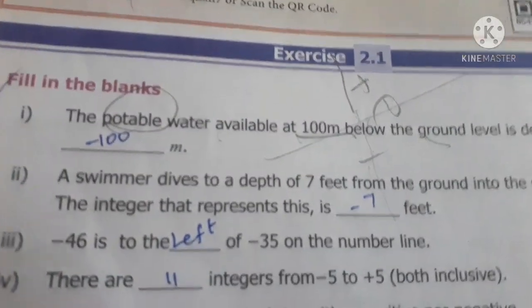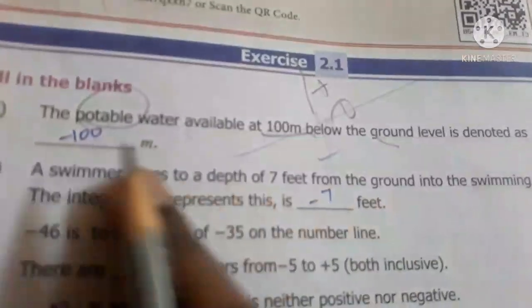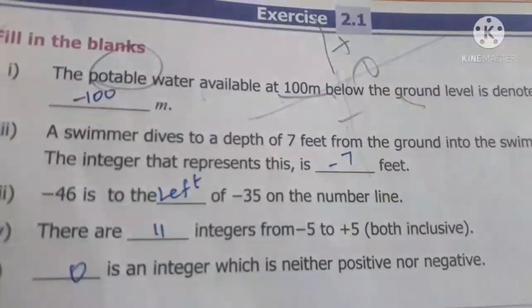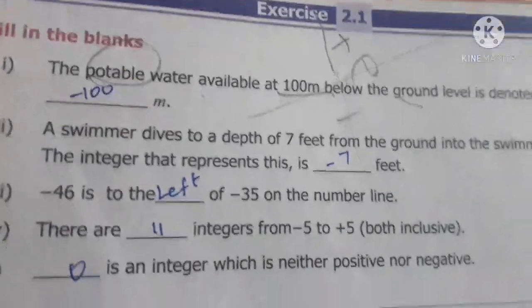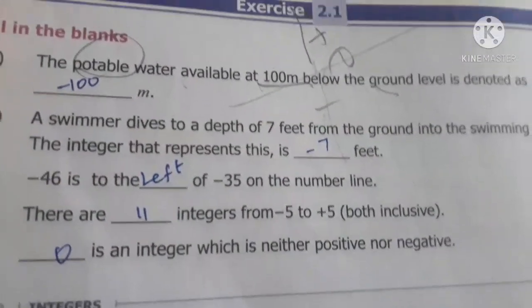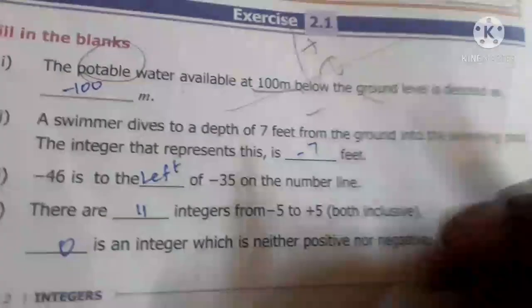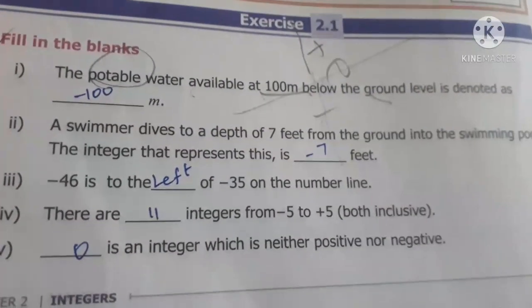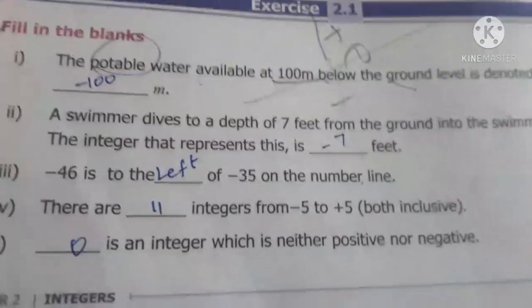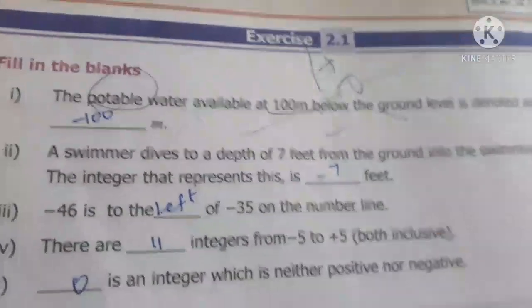So when a swimmer dives 7 meter inside the earth, that is a swimming pool, what you will write? Minus 7 as the answer. Because he is diving inside, like imagine he is diving inside the earth, so you will put minus 7.